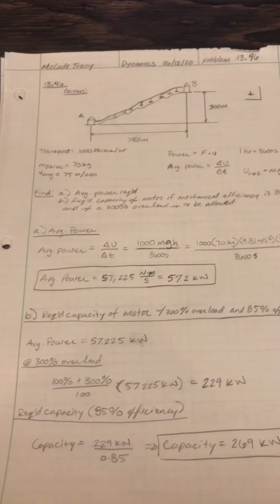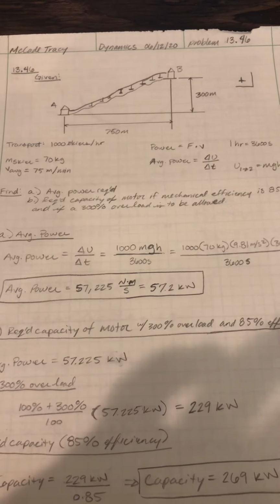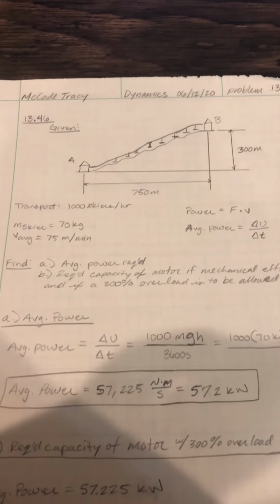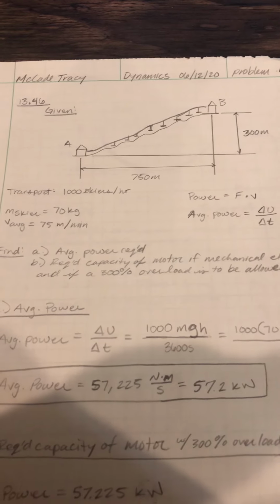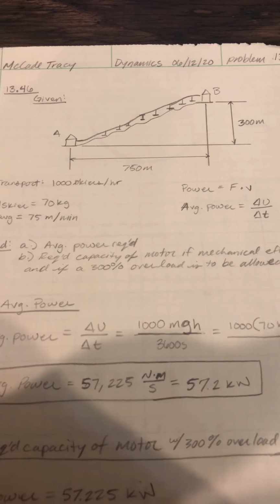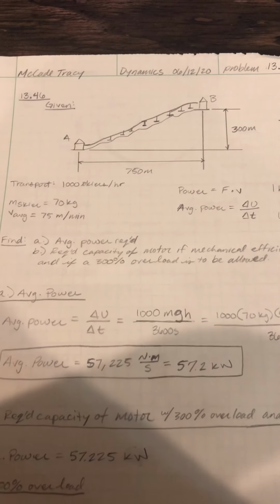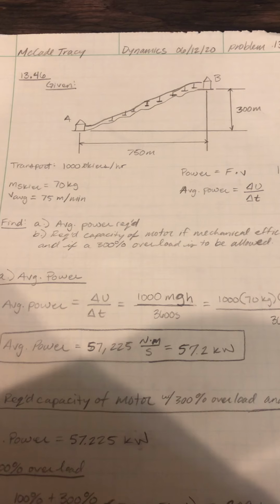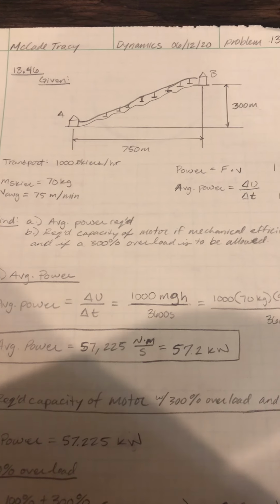Here in this next problem, we have a ski lift that transports 1,000 skiers per hour. We are given the distances that we need and some additional information in regards to the average velocity and the mass of each skier.